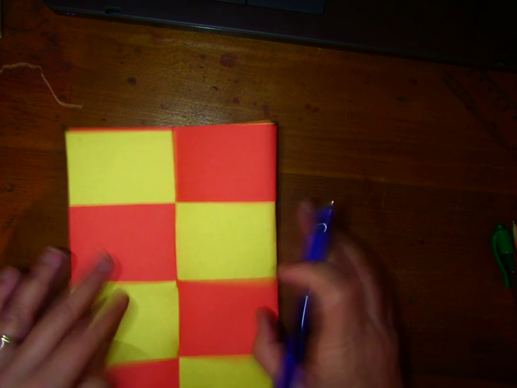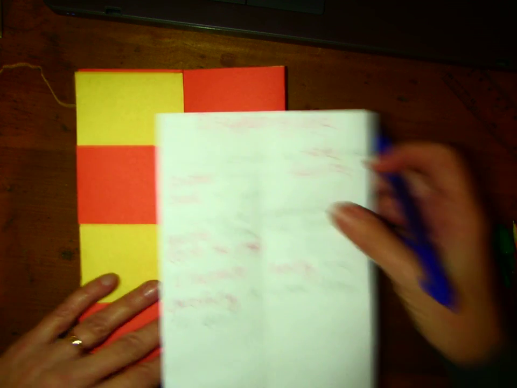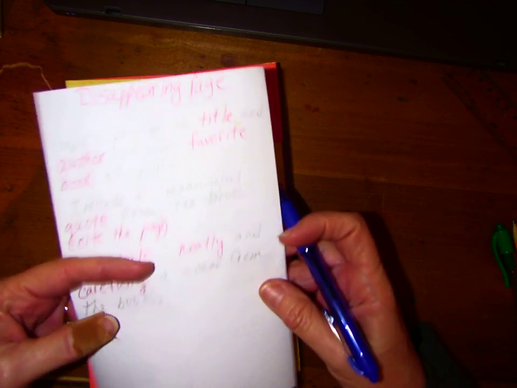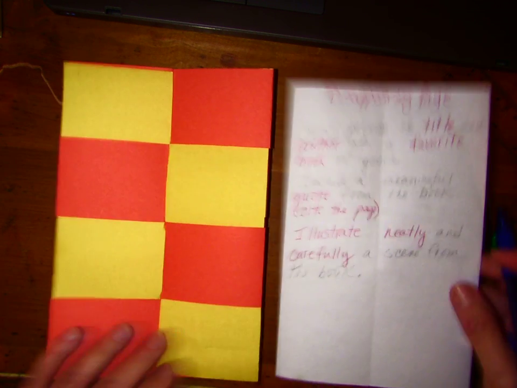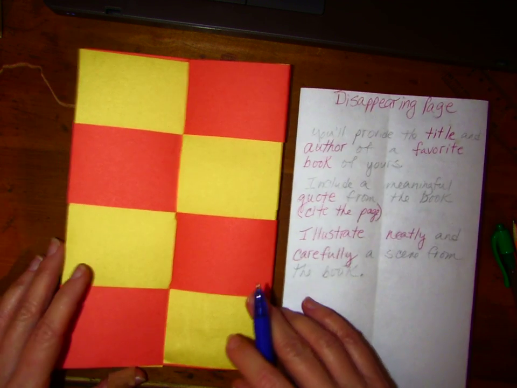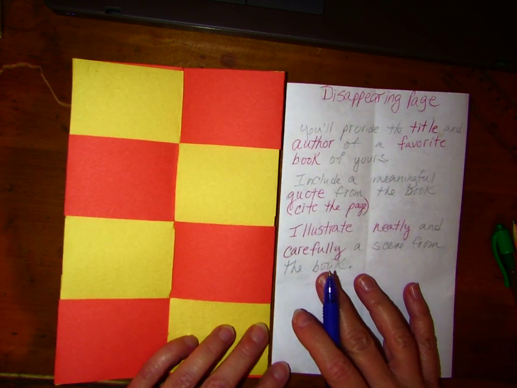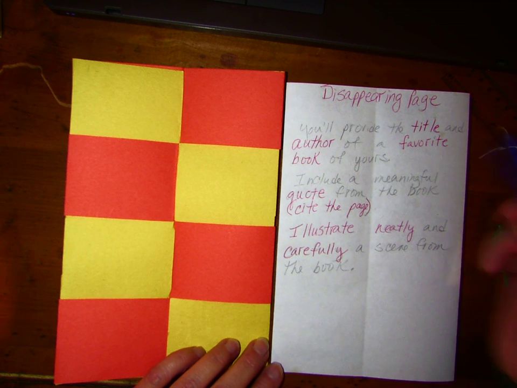On the back, on the disappearing page, you will use this whole space to illustrate and provide the title and author of a favorite book of yours. You may have many favorites. Choose one, not a whole series. Just choose a book that you love, that you would be tempted to read again or have read again.